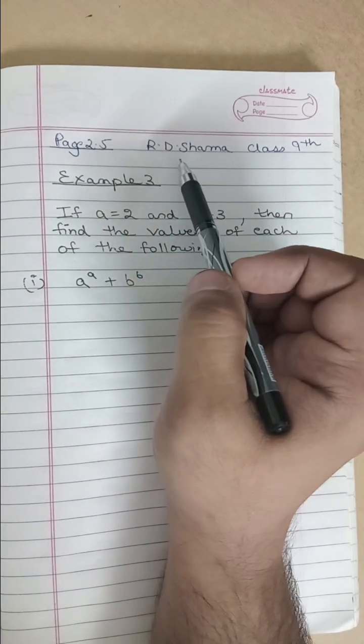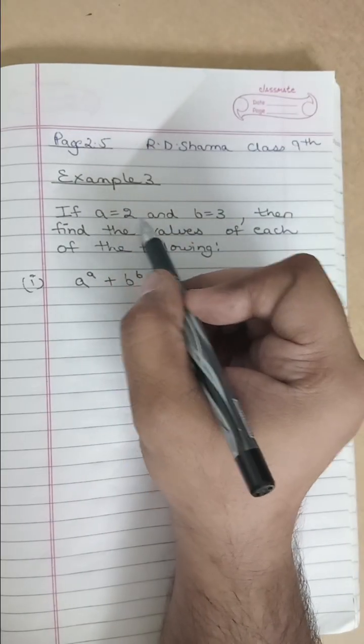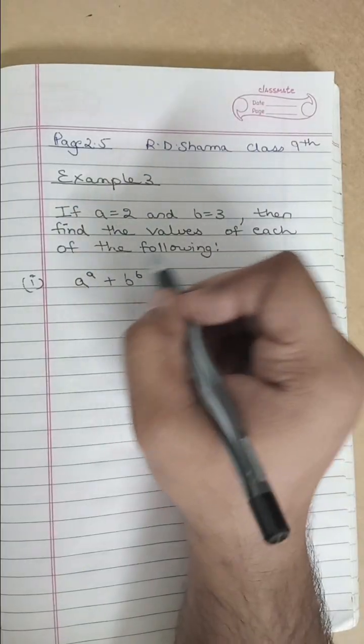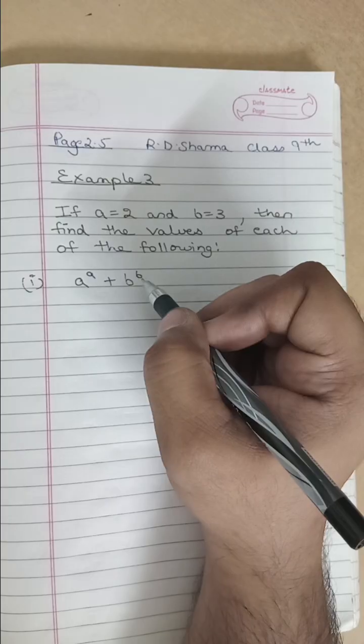Page 2.5, R.D. Sharma, class ninth, example 3. If a is equal to 2 and b is equal to 3, then find the value of each of the following. First, a raised to power a plus b raised to power b.